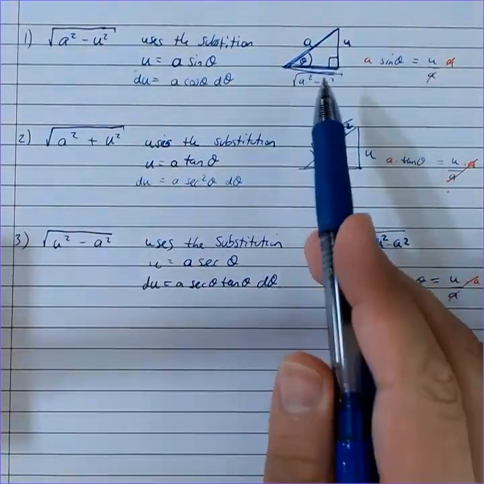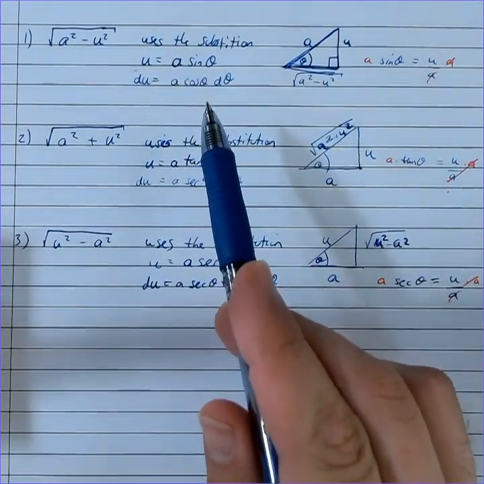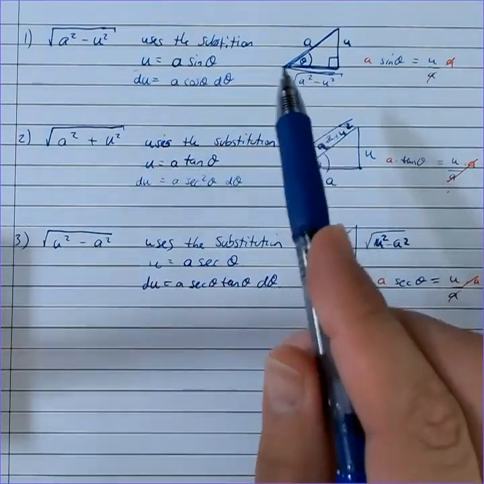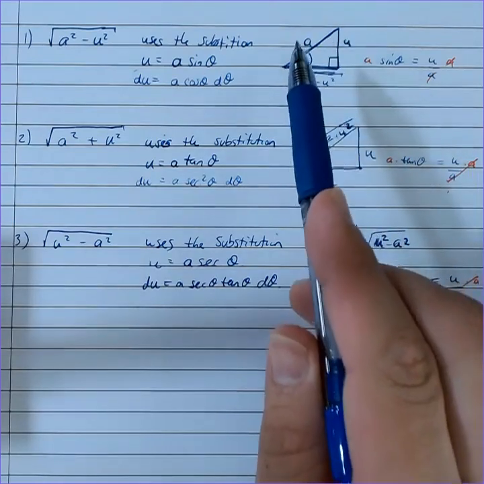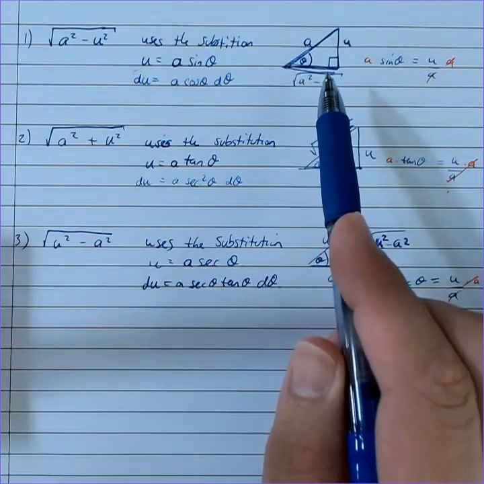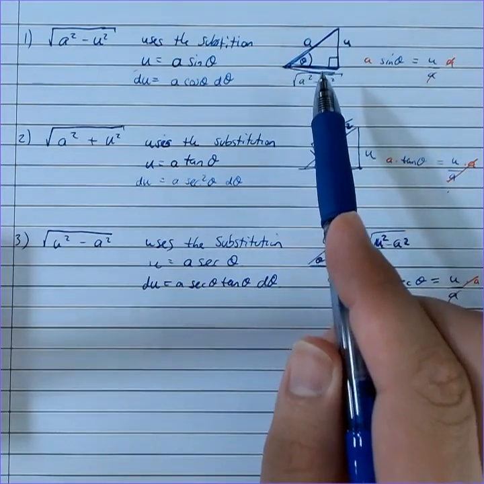Here are some mnemonics. Remembering these triangles is a good way to help you remember how these substitutions work, how they're oriented. And there's another reason we want this triangle we'll see at the very end. A bit of a spoiler. It has to do with back substituting.